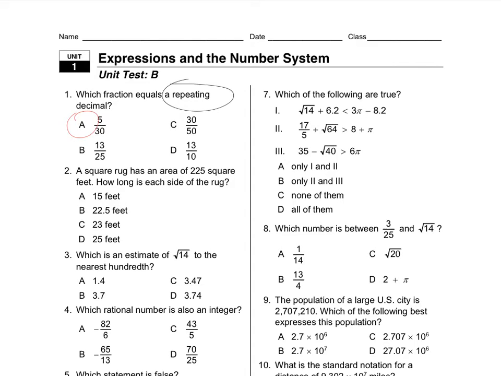That one's pretty simple, okay? You can use your calculator to do all the heavy lifting. You can plug all of those fractions into your calculator. All you do is 30 divided by 50, 13 divided by 25, 13 divided by 10. The only one that's going to give you a decimal that repeats is A. Make sense? Yes, sir. All right.